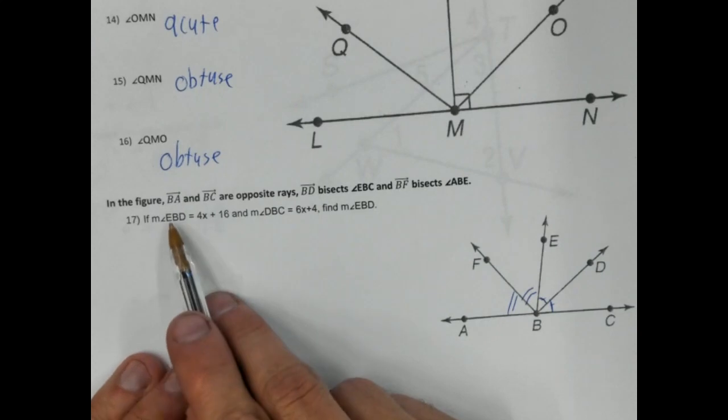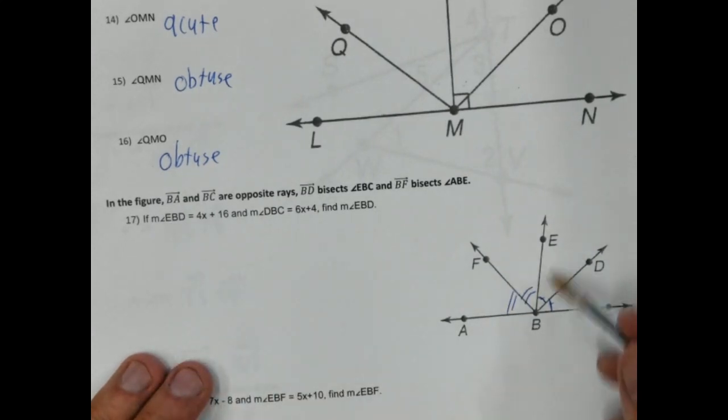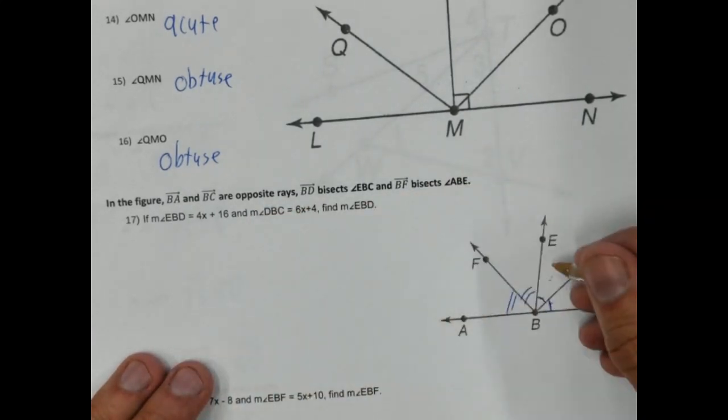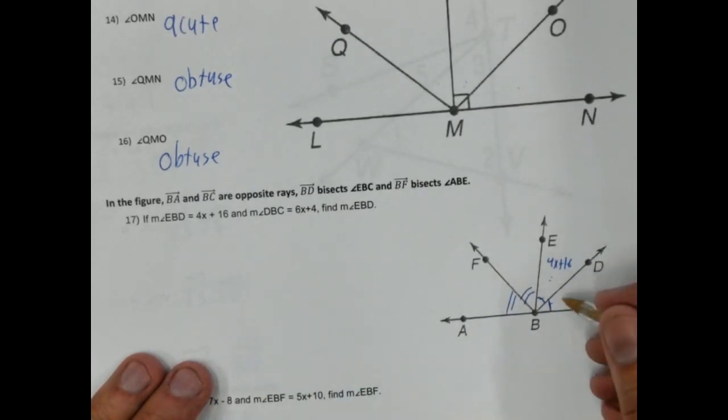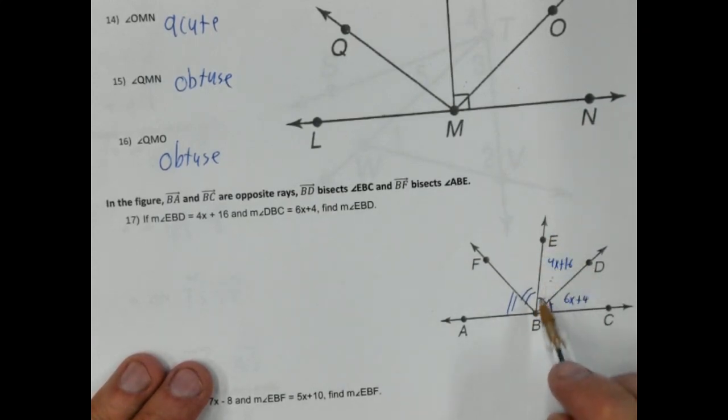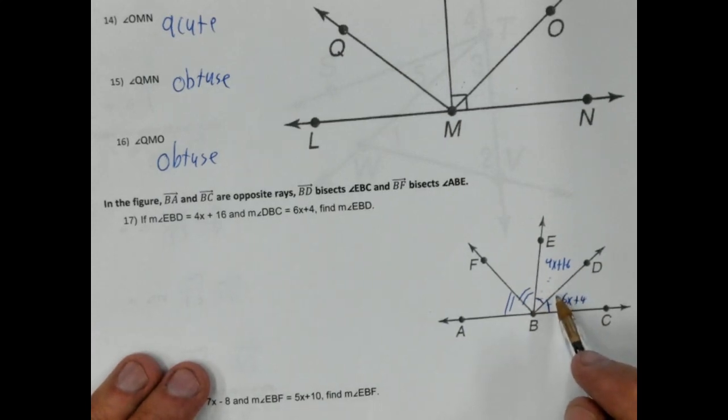Okay. If angle EBD, so this one here, is 4x plus 16, and then DBC is 6x plus 4. Find EBD. All right, so we know this is bisected. We know that means that these two angles are congruent, which means we can set these two expressions equal to each other and solve for x algebraically.